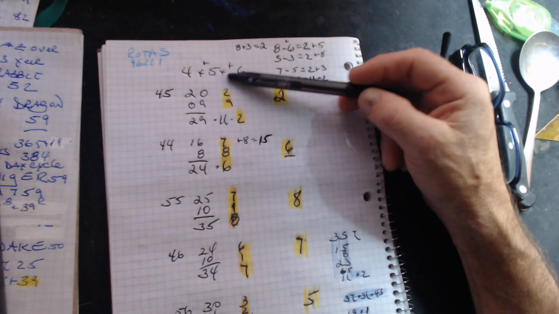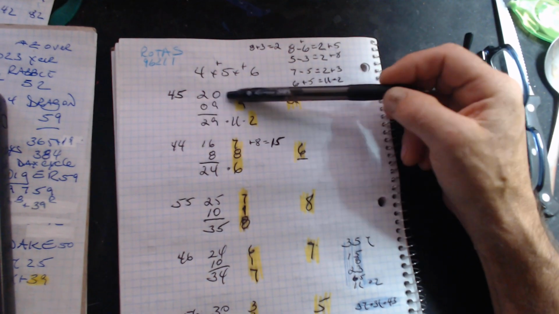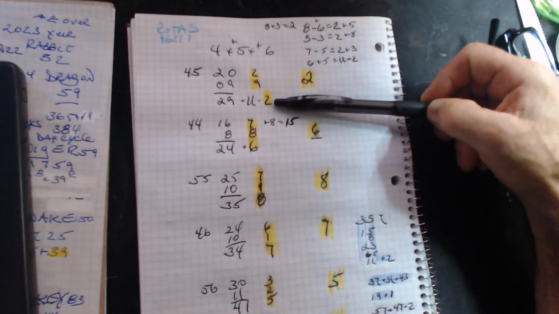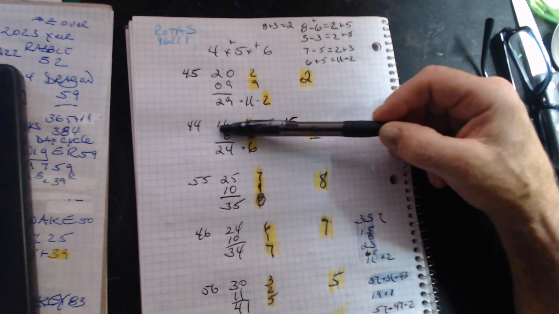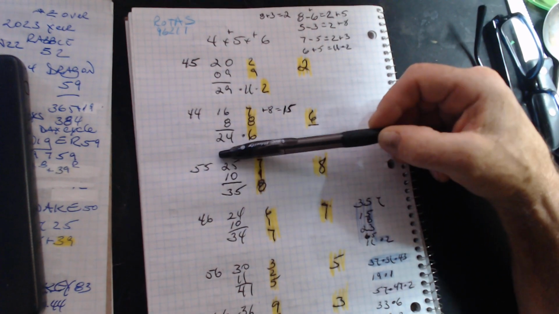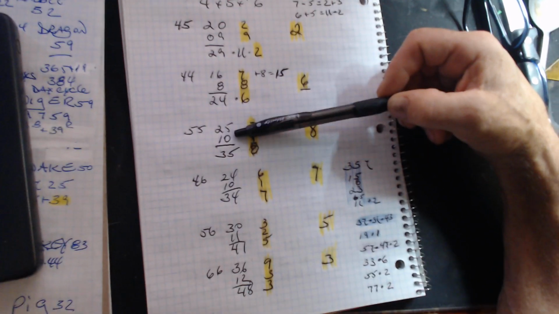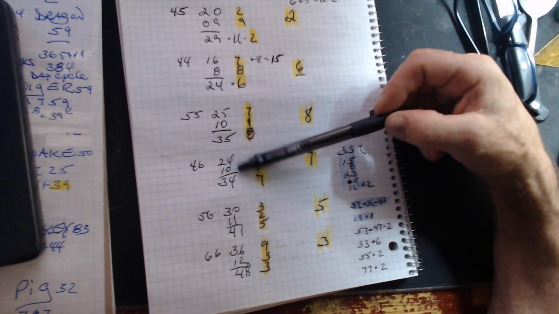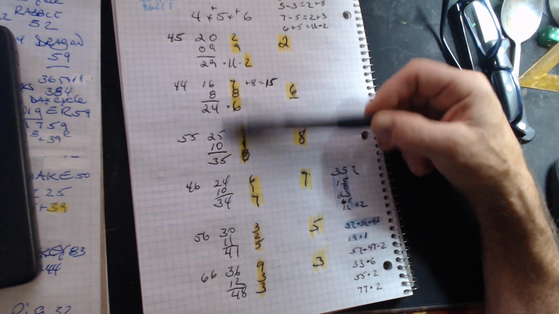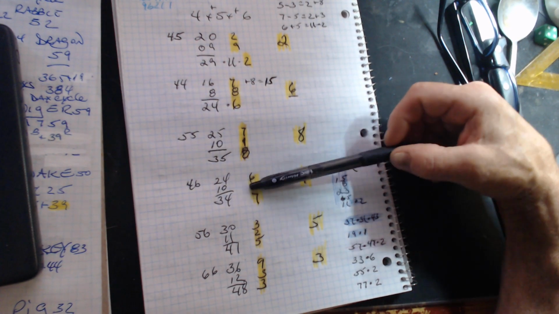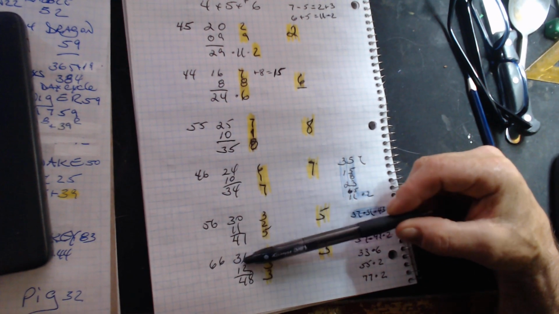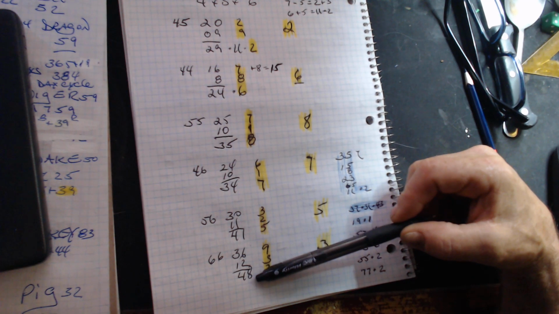By multiplying and adding, we have 4 and 5, 20 and 9, 29, 2 and 9, 11, 1 and 1 is 2. 4 and 4 is 16, 4 plus 4 is 8, creates 24. 5 times 5 is 25, 5 and 5 is 10. 4 times 6 is 24, 4 plus 6 is 10. So we get 10, 10, 8, 9, and 10. 5 times 6, 5 plus 6 equals 30 and 11. 6 times 6, 6 plus 6 equals 36 and 12.